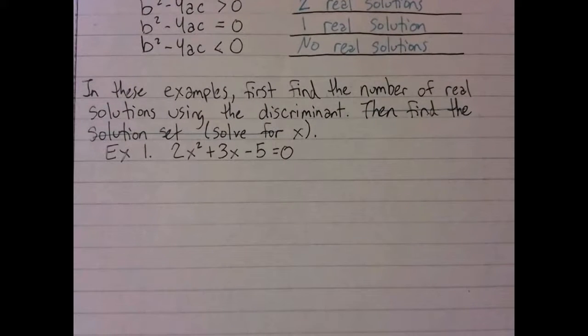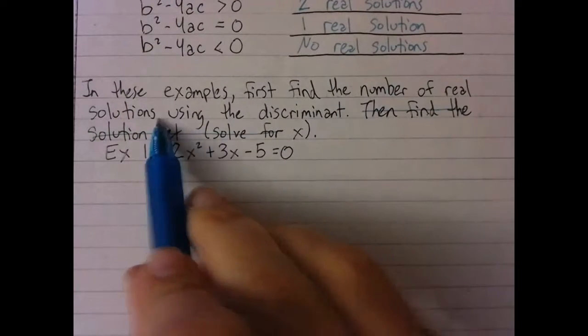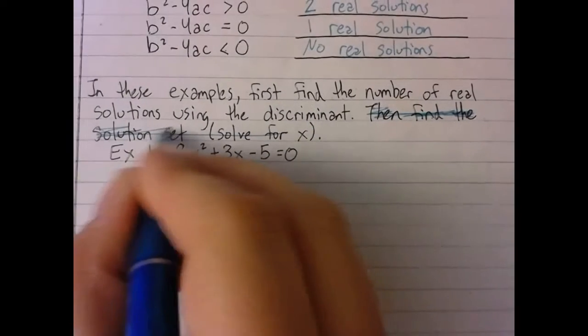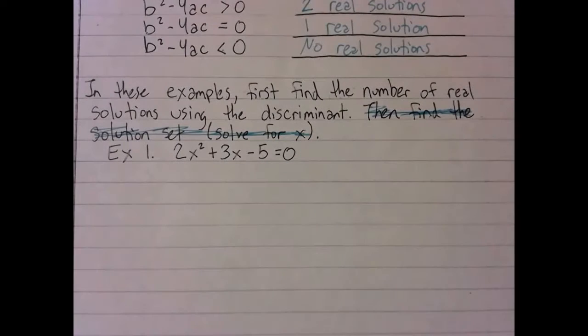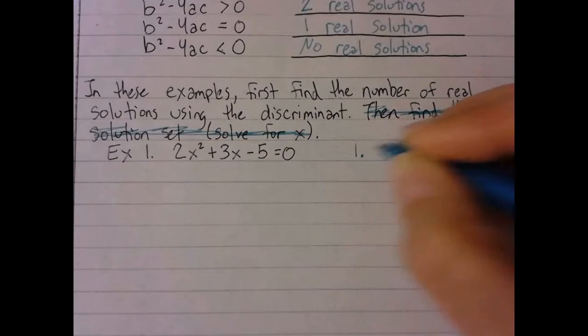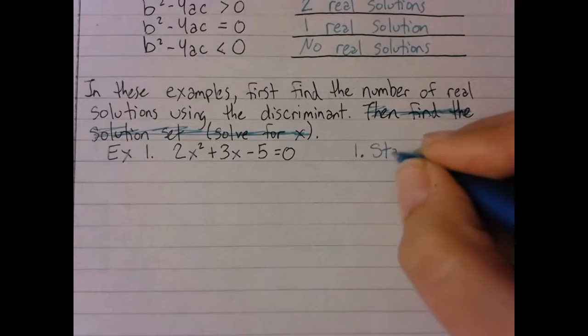We're going to do some examples. So we're going to find the number of real solutions using the discriminant. And then your notes might say this. We're not going to find the solution set. Not yet. Okay, so step 1. I'm going to write my steps over here. Ask yourself, is it in standard form?